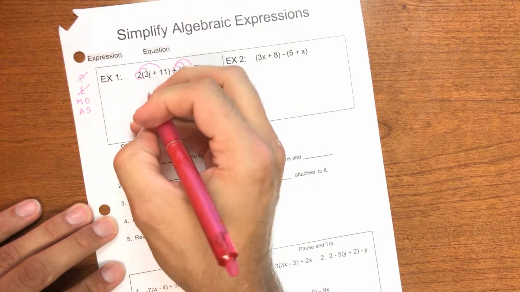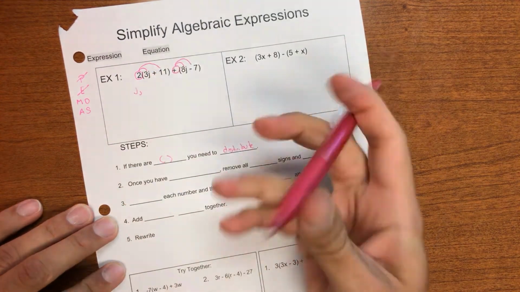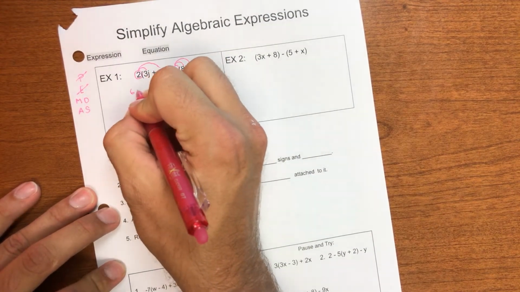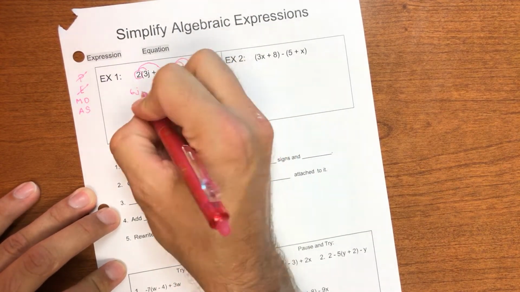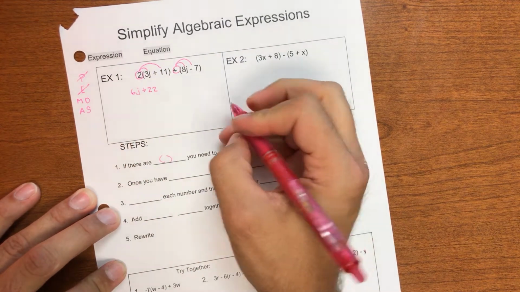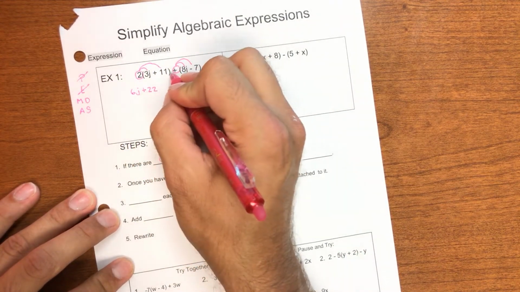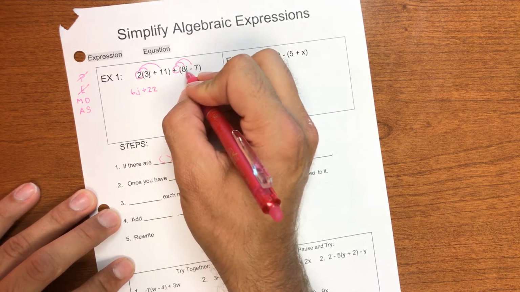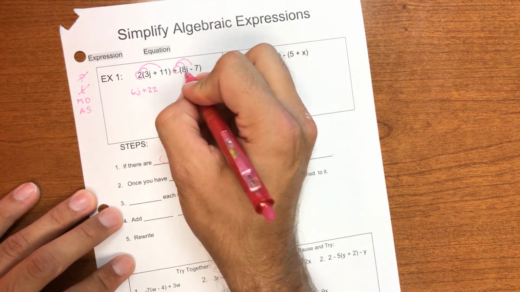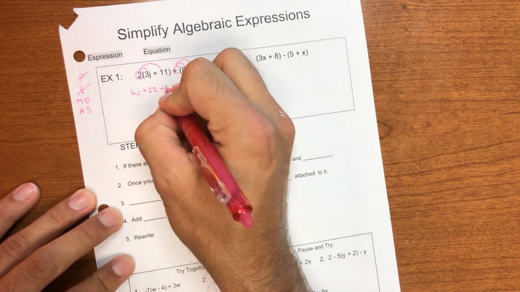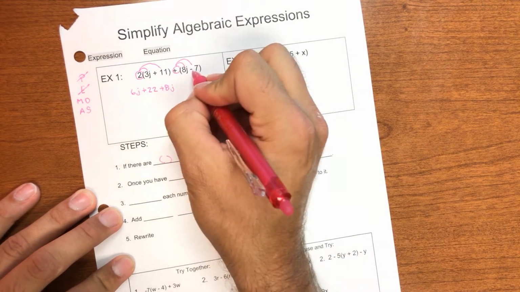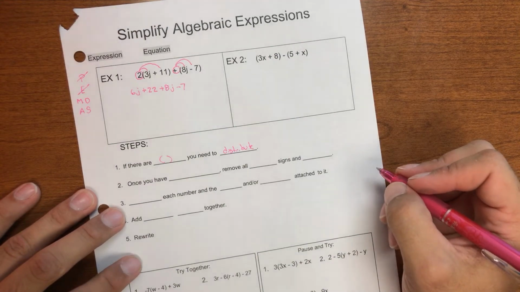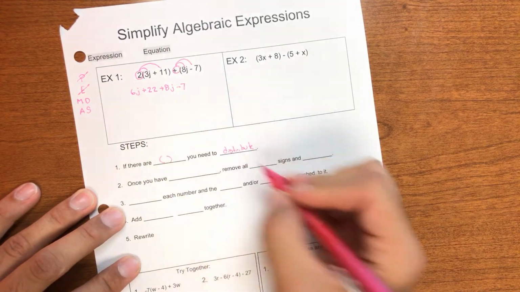So 2 times 3j is 6j. Whoops, sorry guys. Numbers and letters are hard. 2 times 3j is 6j. 2 times a positive 11 is a positive 22. So I put a plus 22. And then I move over to the next part of the problem, which is plus 1 that's being multiplied by 8j minus 7. So a positive 1 times 8j is a positive 8j, and a positive 1 times a negative 7 is a negative 7. So I'm just distributing to get rid of the parentheses. So when I rewrite my problem, the parentheses are gone.